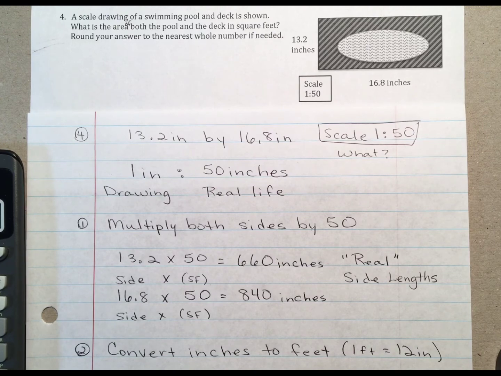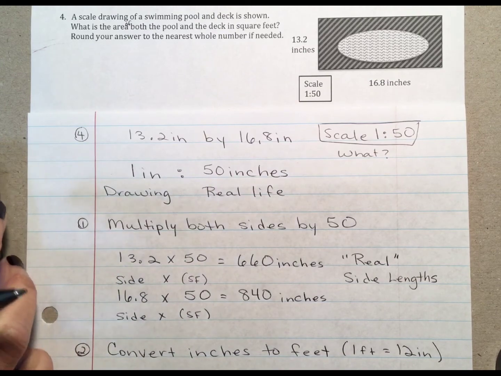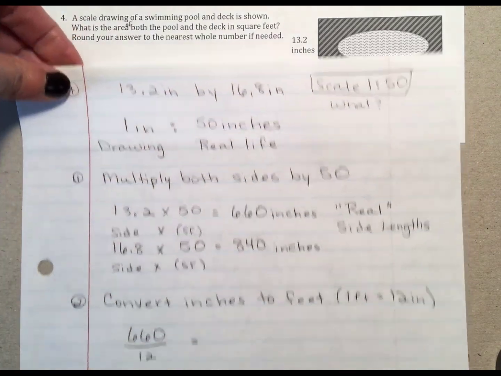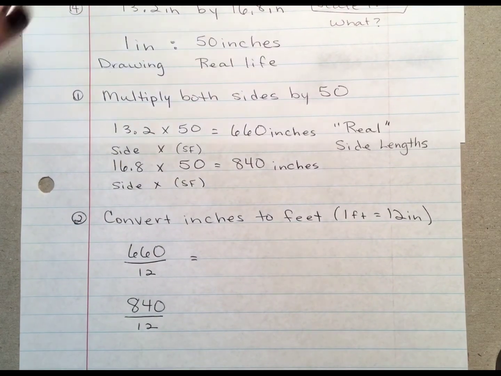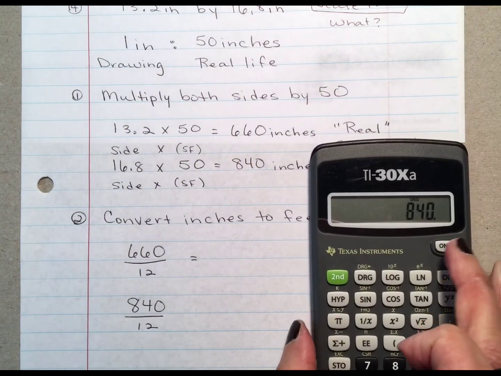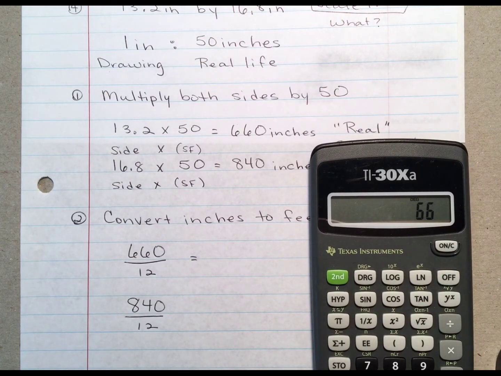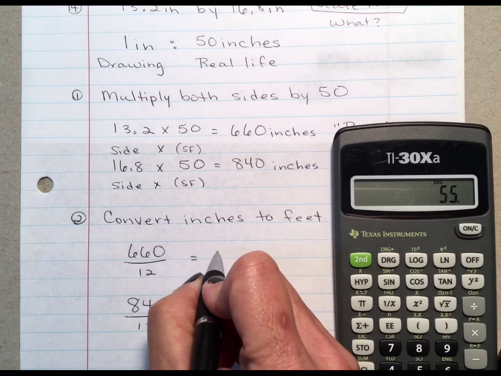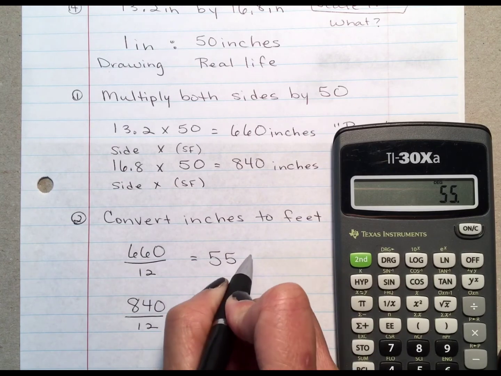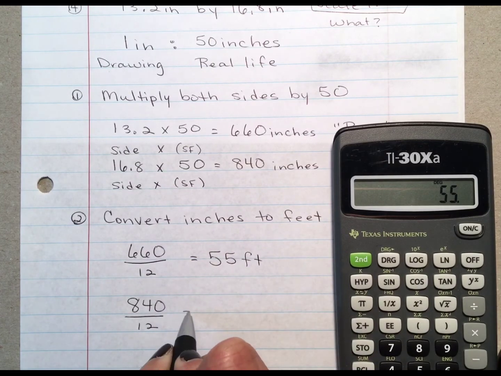So we're going to take the 660, divide by 12, and then also the 840, and divide that by 12. Let's try the first one. 660 divided by 12 gives us 55. And the next one, 840 divided by 12 is 70.